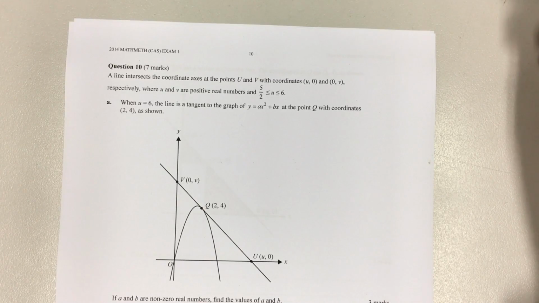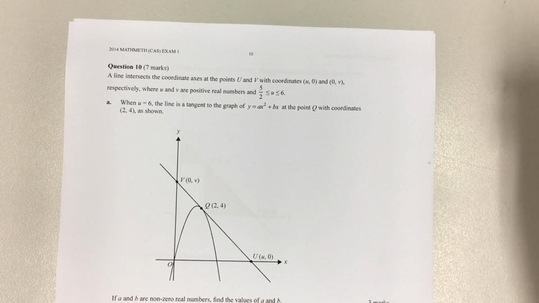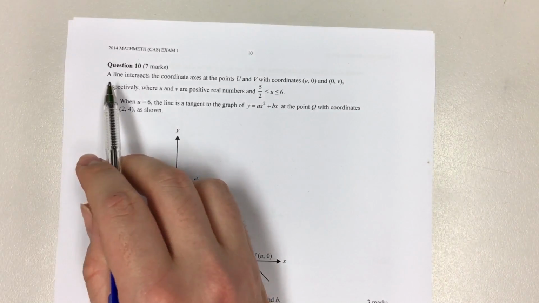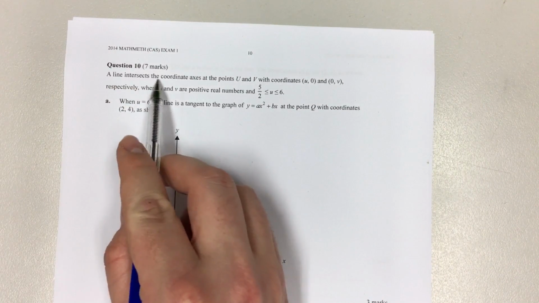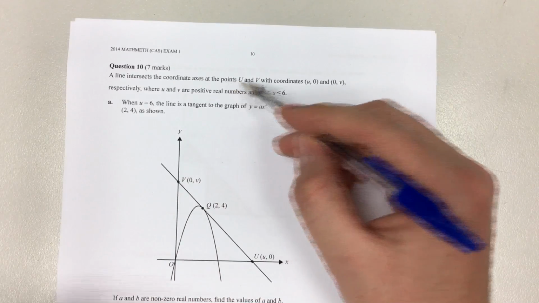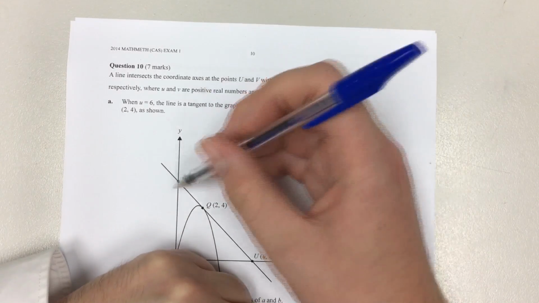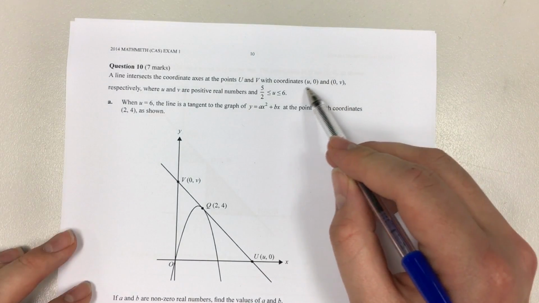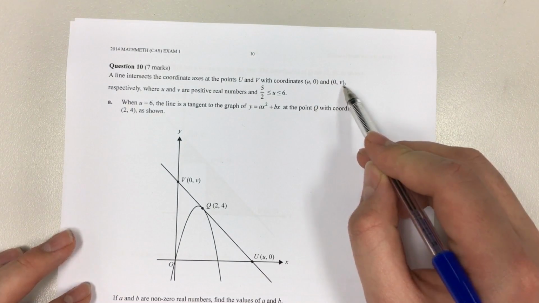This question is the last question from the 2014 Technology-Free Mathematical Methods exam. So therefore, being the last question, it's going to be the hardest. So it's worthwhile breaking down what this question is all about. It says here, a line intersects the coordinate axes at the points U and V. So that's talking about this point up here and this point here, with the coordinates U and V.